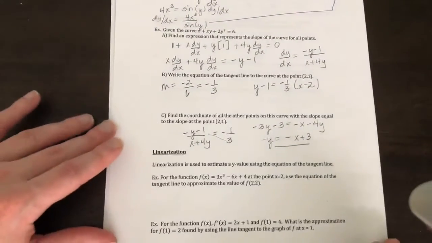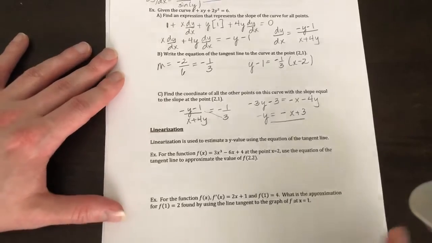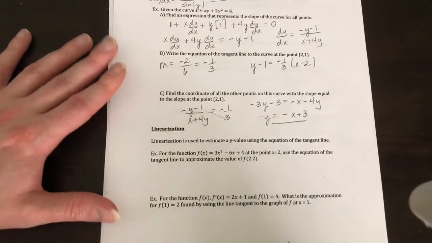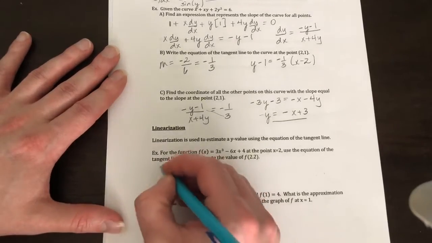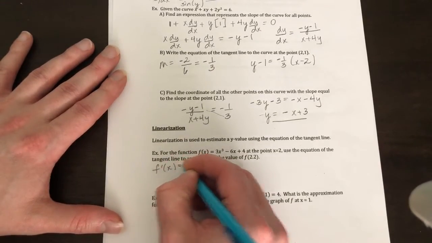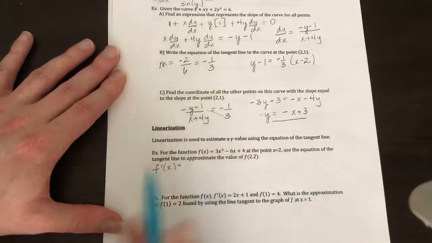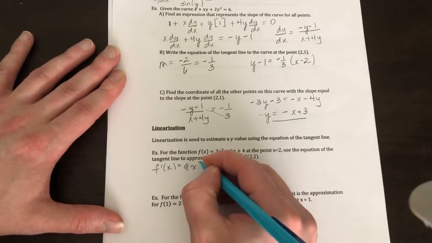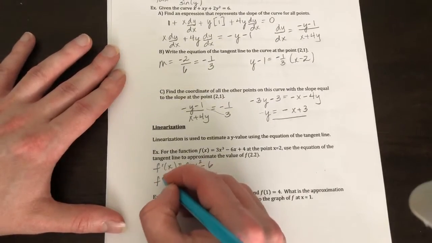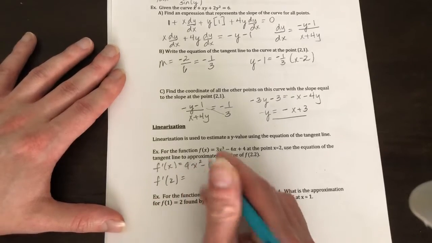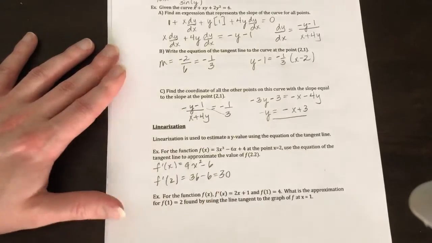Linearization. Okay, linearization is just using the equation of the tangent line to estimate a value. So on this example, I want to use the equation of the tangent line, so that's what I'm going to do first. So f prime of x is equal to 3 times 3 is 9, not 27. 9x squared minus 6. Okay, now if I want to use the slope, 2 squared is 4, so it's 36 minus 6, so it comes out to be 30.